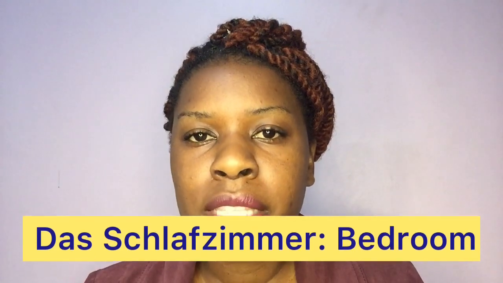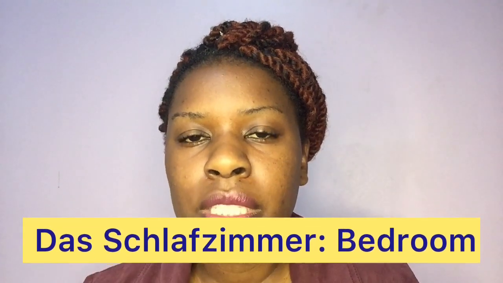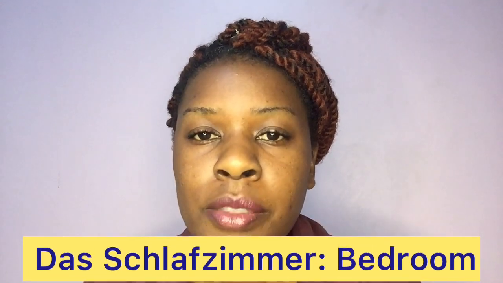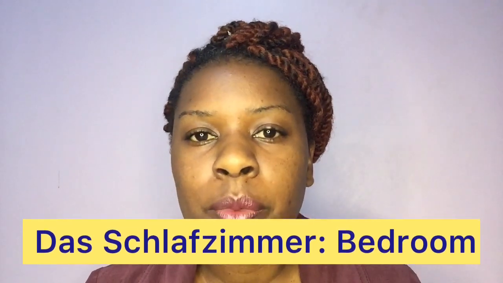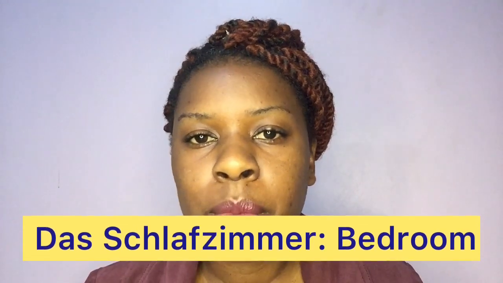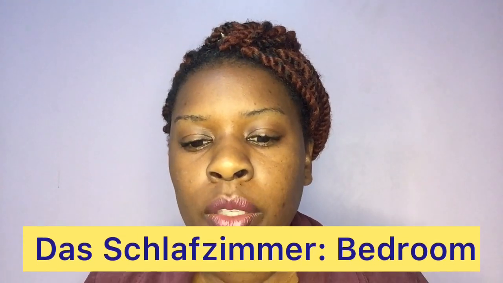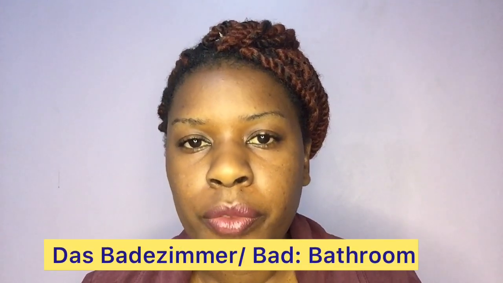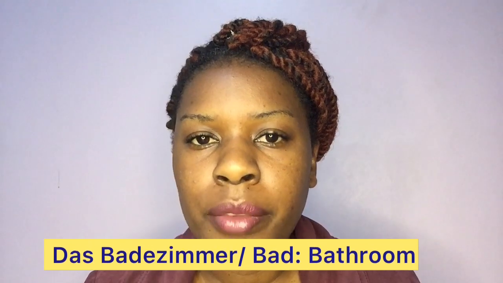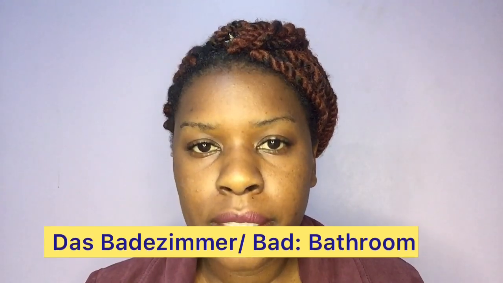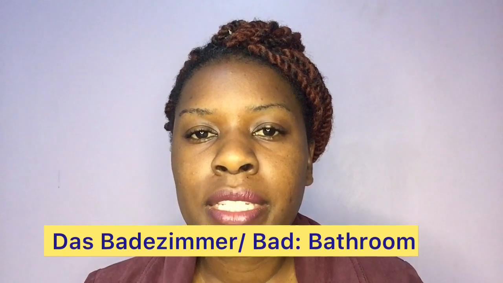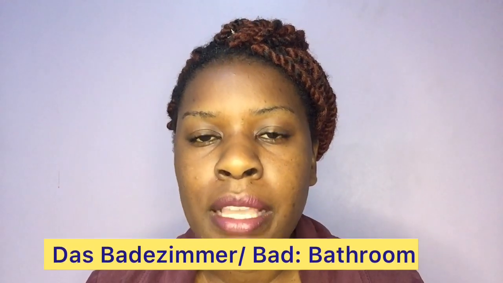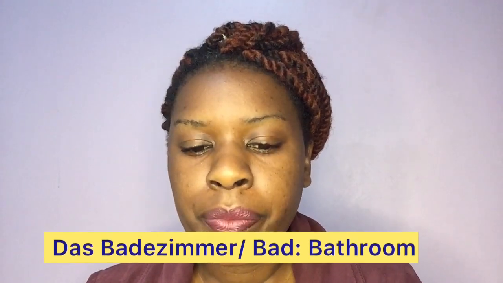Schlafzimmer. Das Schlafzimmer is your bedroom. Schlafzimmer comes from the verb schlafen, to sleep. So to sleep plus Zimmer gives you das Schlafzimmer. Schlafzimmer is bedroom. Das Badezimmer oder Bad. Das Badezimmer is your bathroom. The bathroom is where you take your showers and wash your body. So that is das Badezimmer oder Bad. You find a room with a bath, oder Badezimmer.